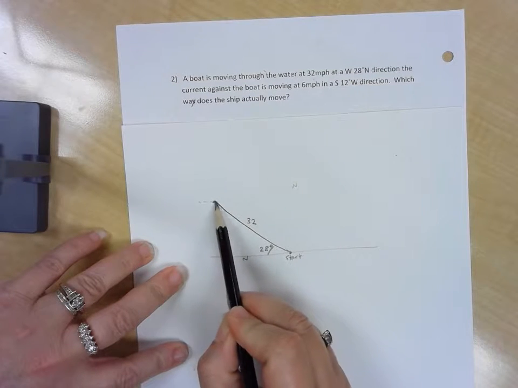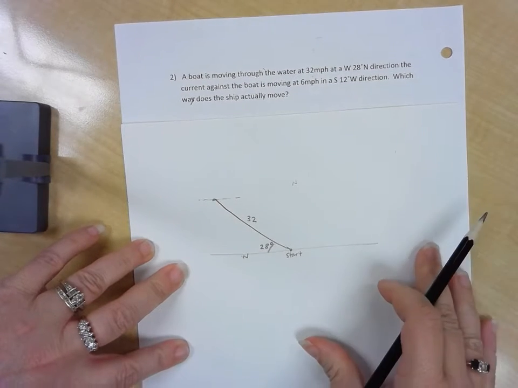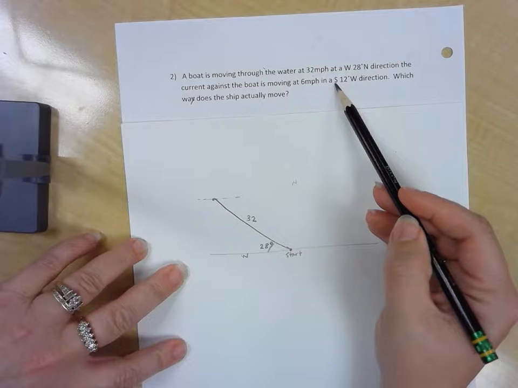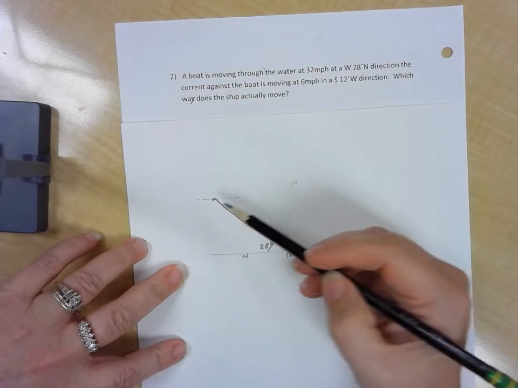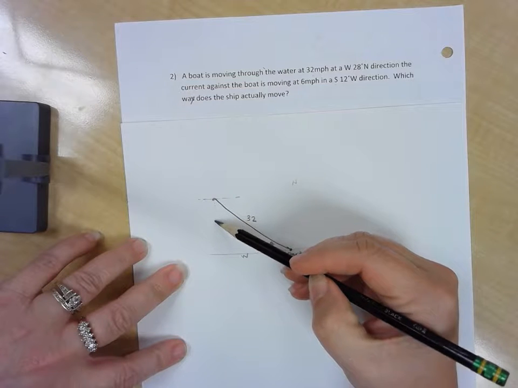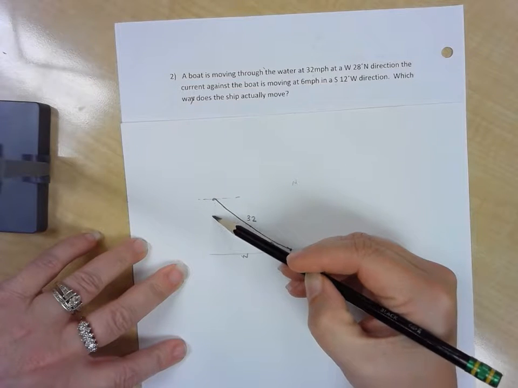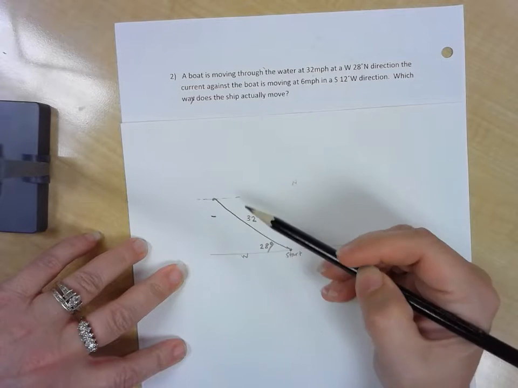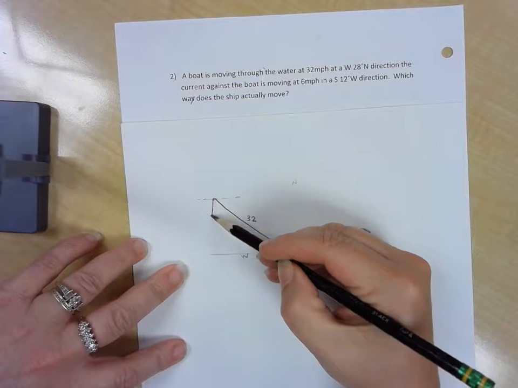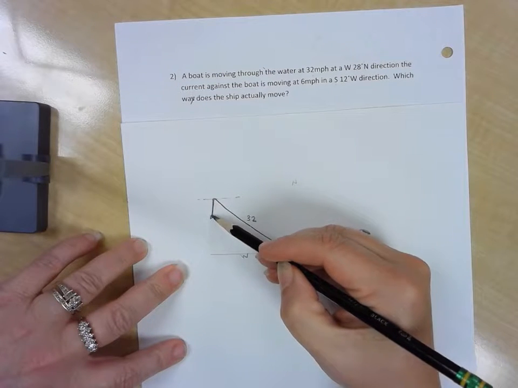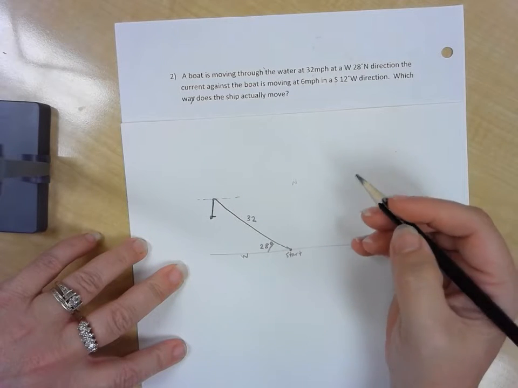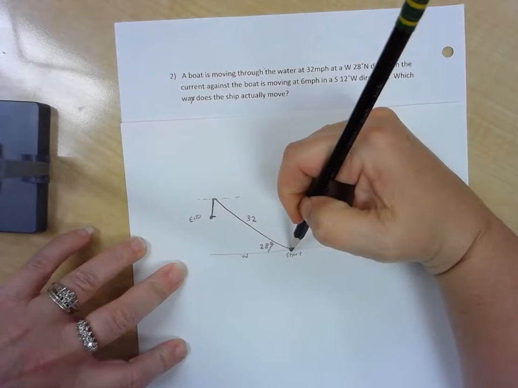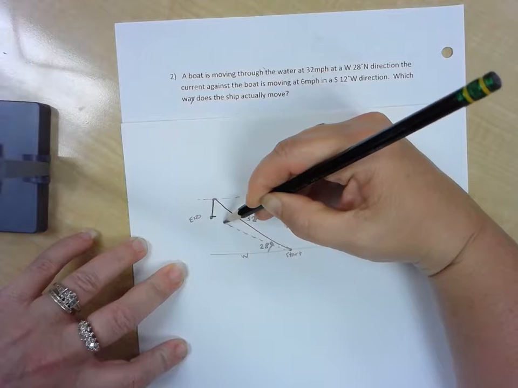I'm going to make my second east-west line that I'm going to feed off of, and this time the current is 6 miles per hour in a south 12-degree west direction. South is this way. I'm going to go 12 degrees towards the west. And I'm only going to go approximately 1/5 of that, so I'll just make it go to about where I drew that line. This is where it ended. My resultant is from the start to the finish.